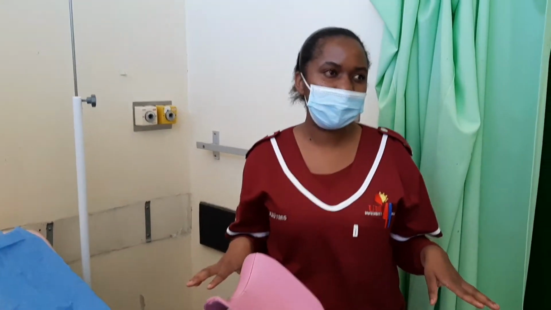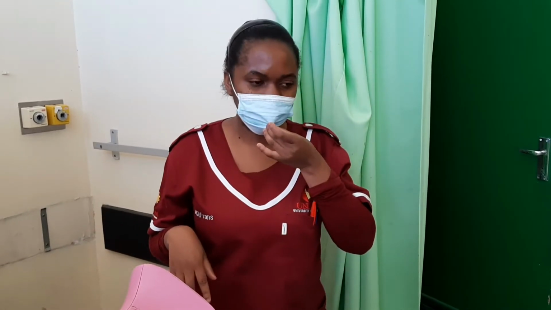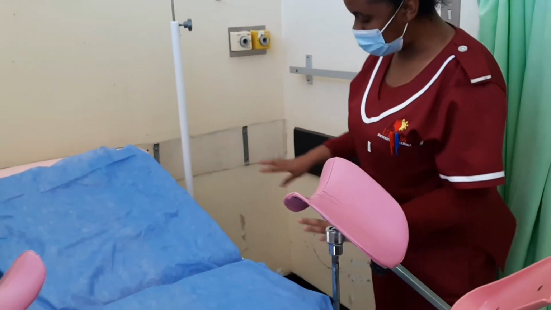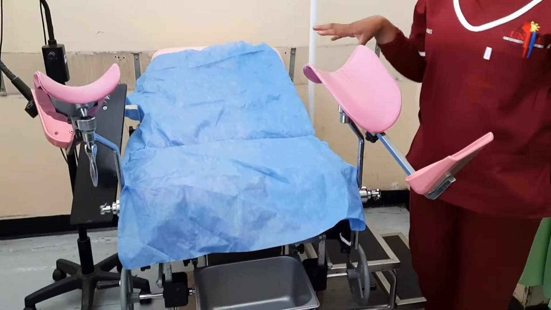Usually, a patient will come in with probably bleeding, or a pregnant woman who is not yet due to deliver, but the water broke, or they're experiencing some cramping, or bleeding, or whatever it is in that area. Before they go for sonar, they'll come here for that screening. The patient will lay down on this bed, and the doctor will do the screening.